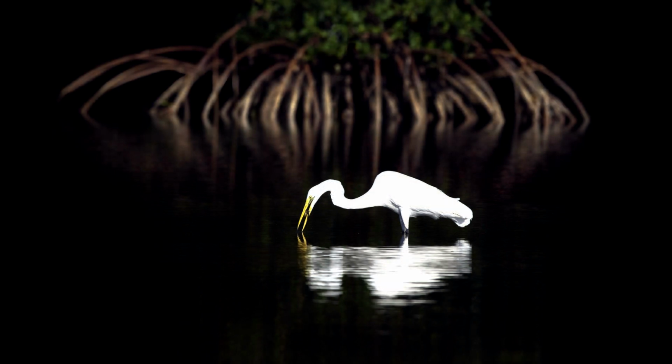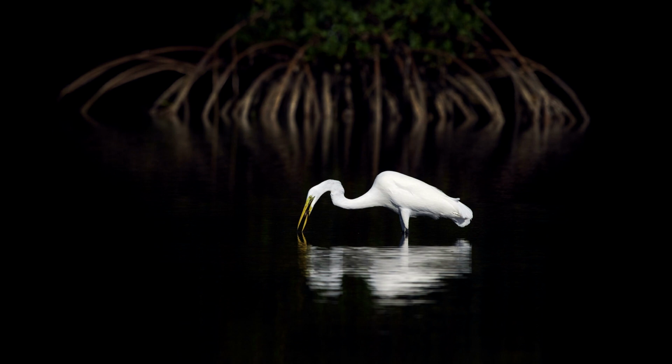What a difference. Notice that the dark areas are a lot brighter, and more importantly, look at the white feathers on the bird and how blown out they are. There's no detail in those feathers whatsoever. So compare that to the original photograph where the bird feathers are more detailed, which is exactly what I want.